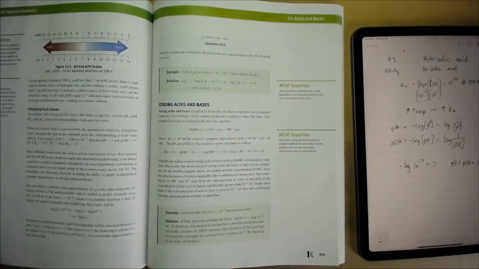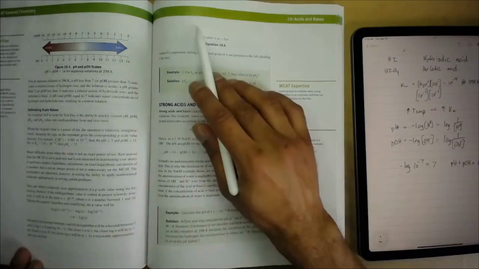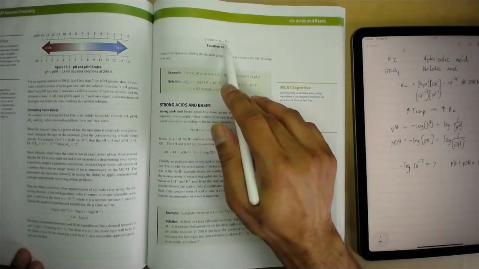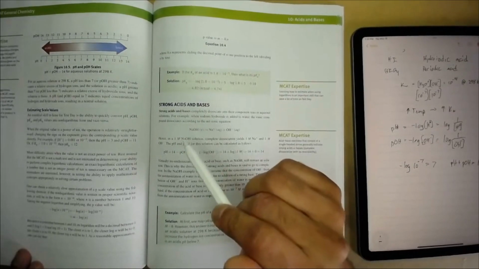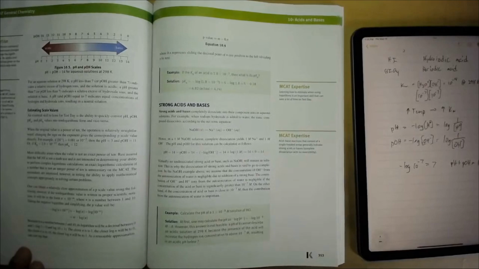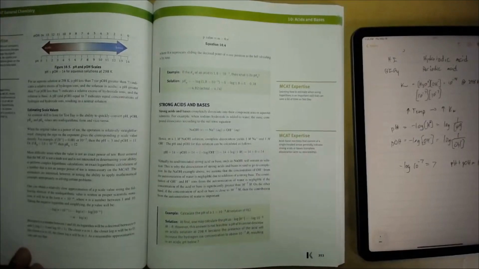Because n is a number between 1 and 10, its logarithm will be a decimal between 0 and 1. Log 1 equals 0, log 10 equals 1. The closer n is to 1, the closer log n will be to 0. The closer n is to 10, the closer log n will be to 1. As a reasonable approximation, one can say that the p-value equals m minus 0.n, where 0.n represents sliding the decimal point of n one position to the left, dividing n by 10.